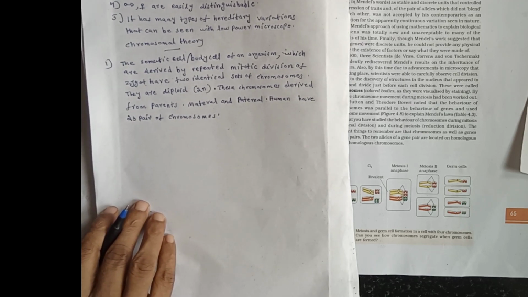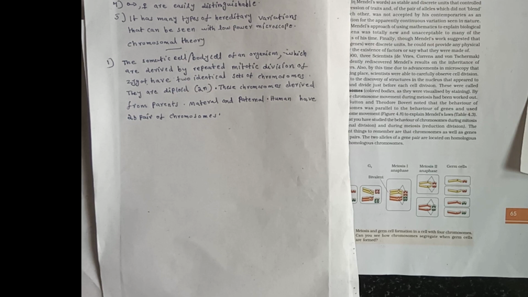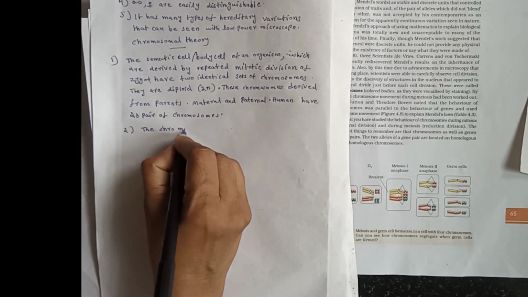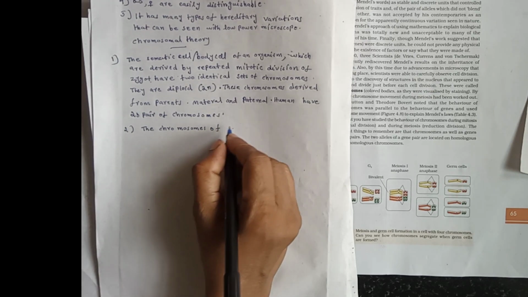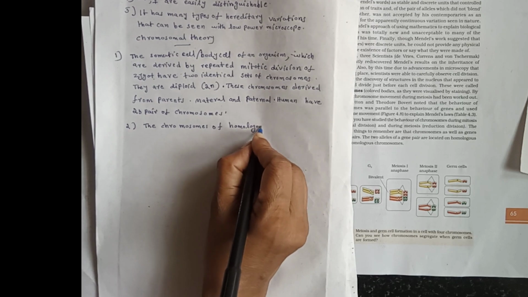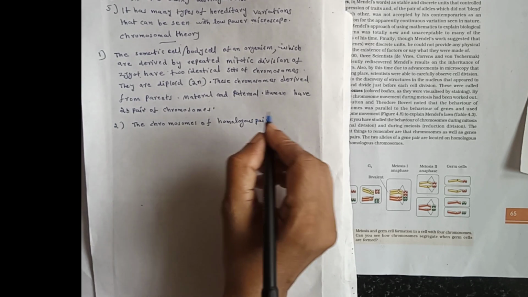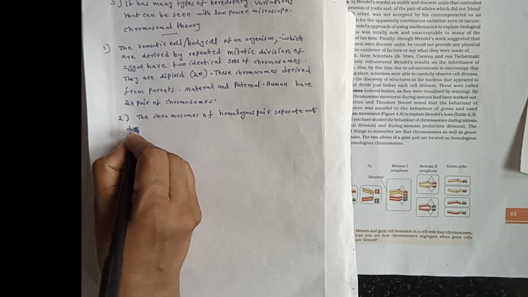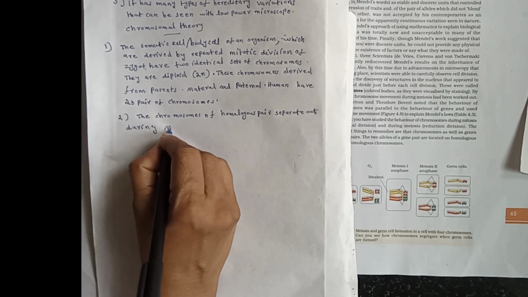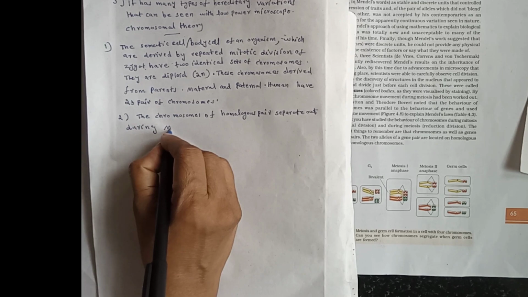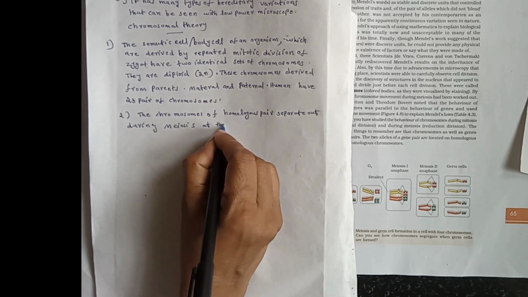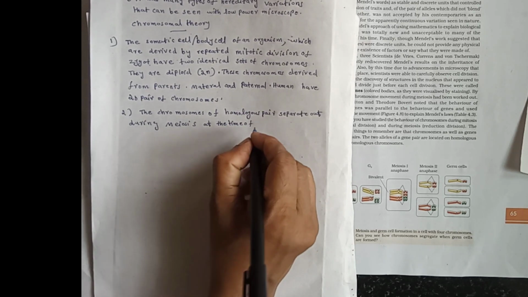Next point about the chromosomal theory. The chromosomes of a homologous pair separate out during meiosis, that is reduction division that occurs in the reproductive part, at the time of gamete formation.